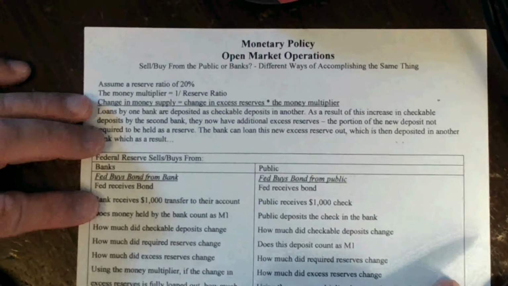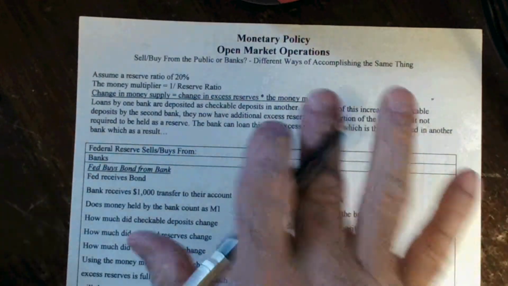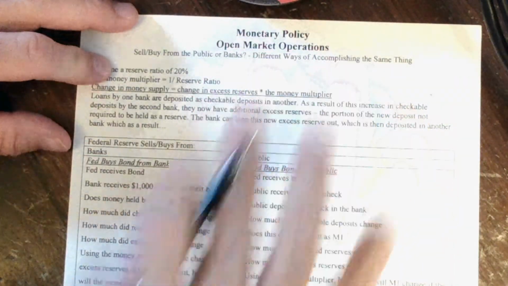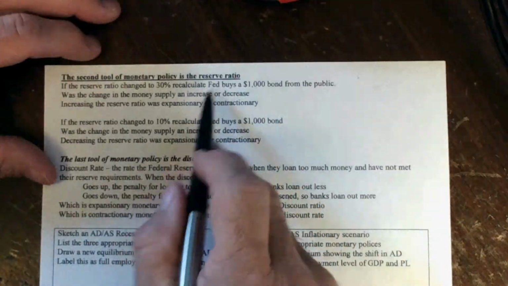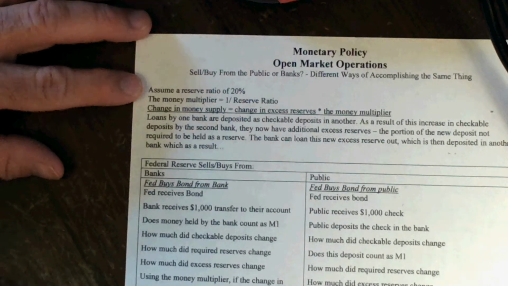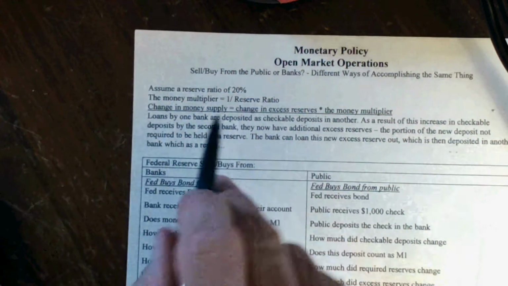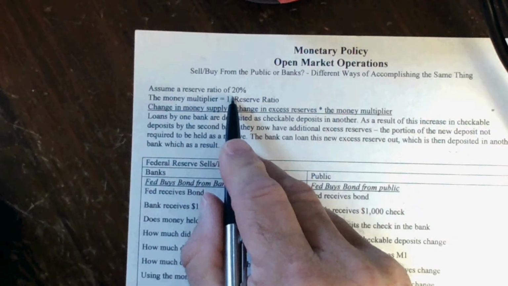Adjunct Professor Moran, Macroeconomics 111, Open Market Operations. Monetary Policy. We're going to do an example of open market operations. We're going to take an example of the reserve ratio and the discount rate. We're going to assume the reserve ratio is 20%.